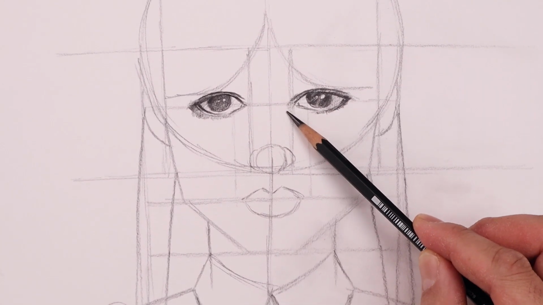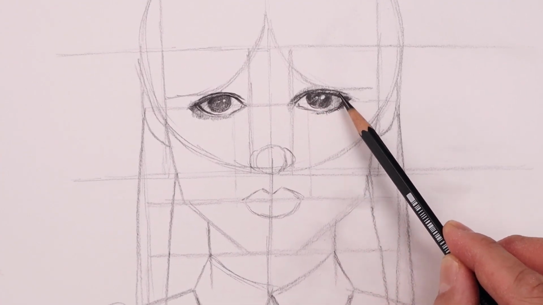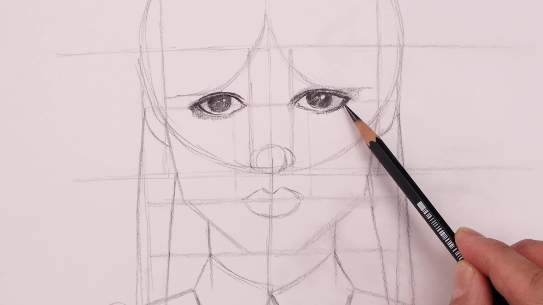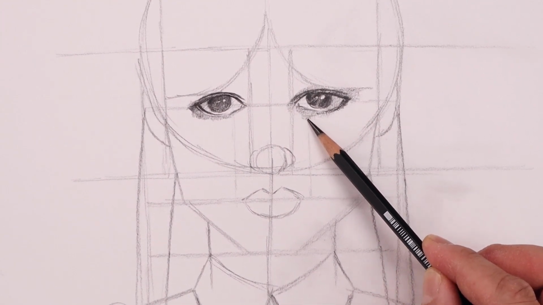I'm going to use the side edge of my pencil to add a little bit more shading above the eyes. Also darkening up the bottom of the eyes.